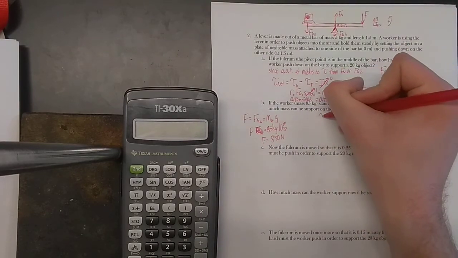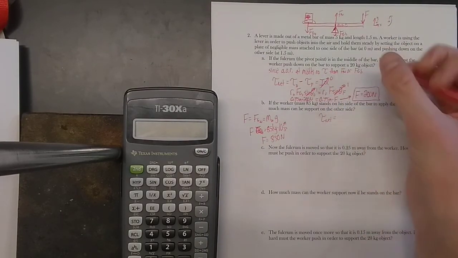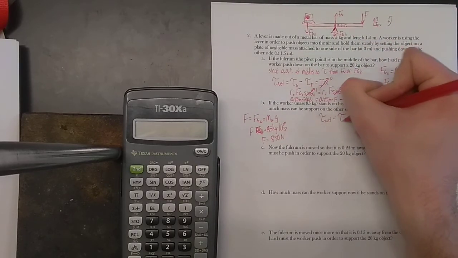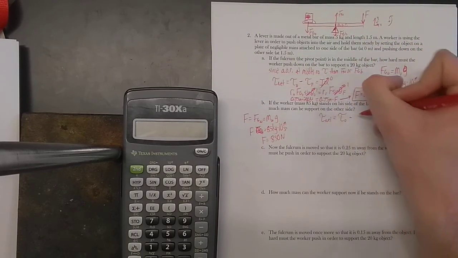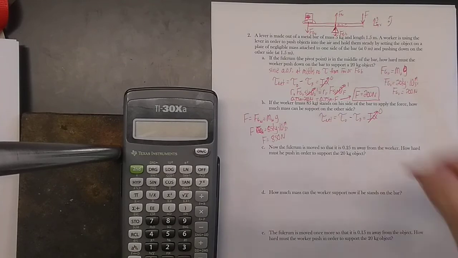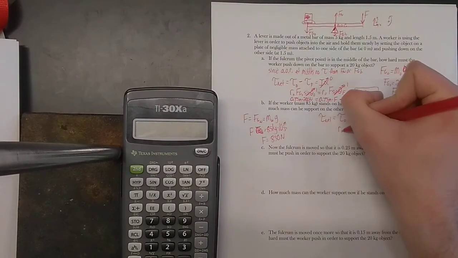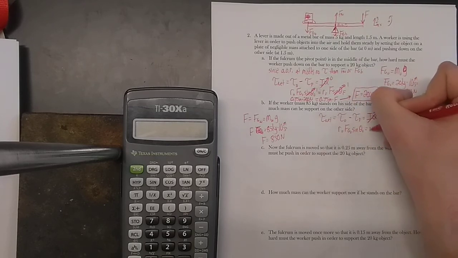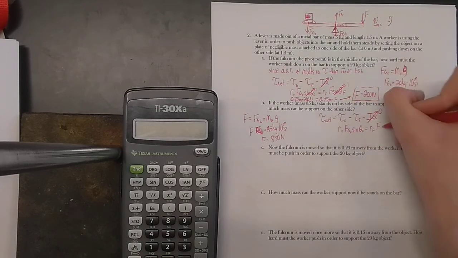Let's do the net torque equation again. We haven't changed anything besides the size of this force, so we're going to go with the same equation. Tau_O minus tau_F equals I alpha. No rotational acceleration, so that is 0. R_O F_GO sine theta_O equals R_F F sine theta_F.